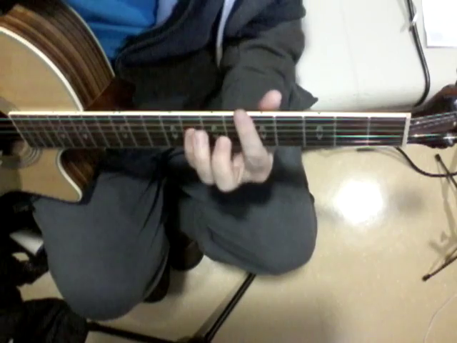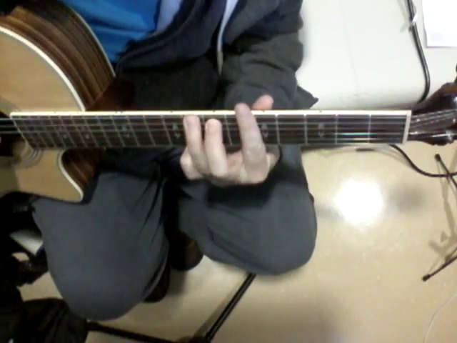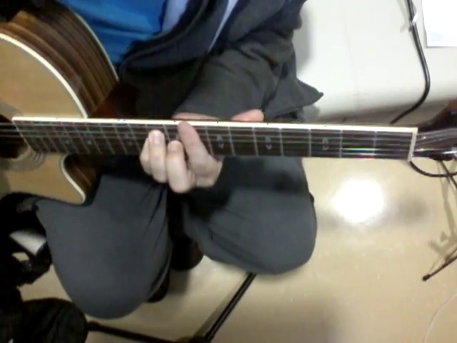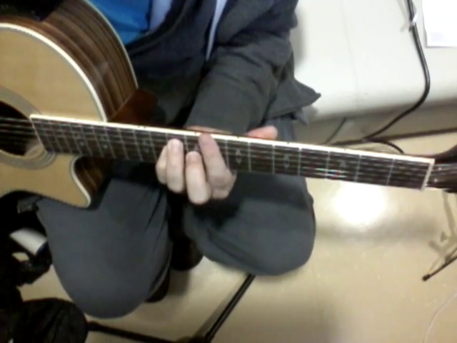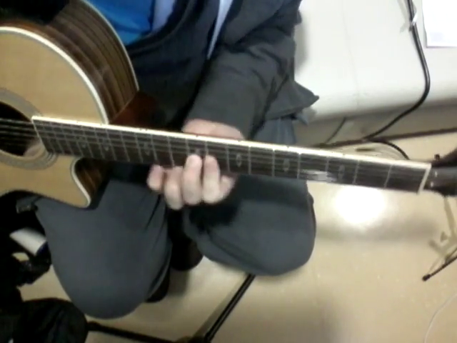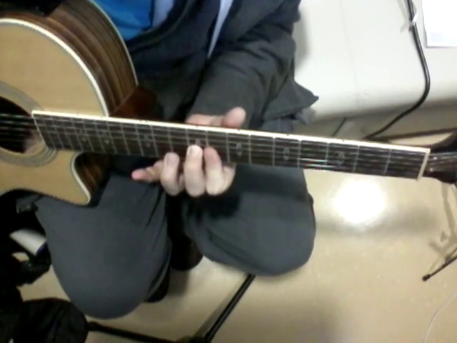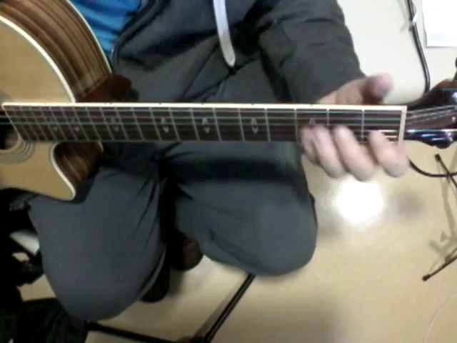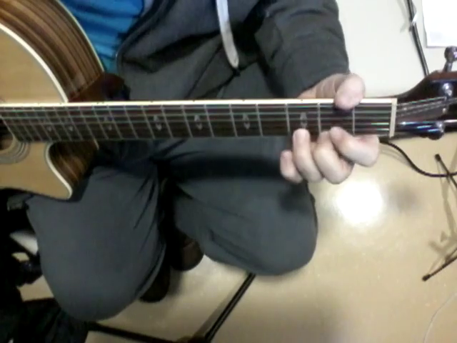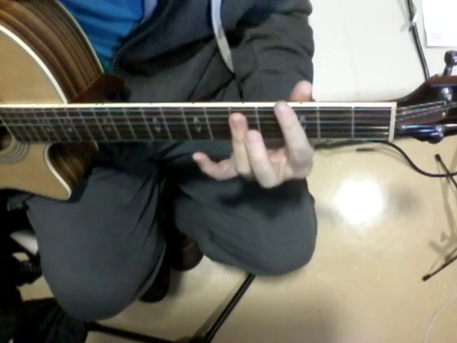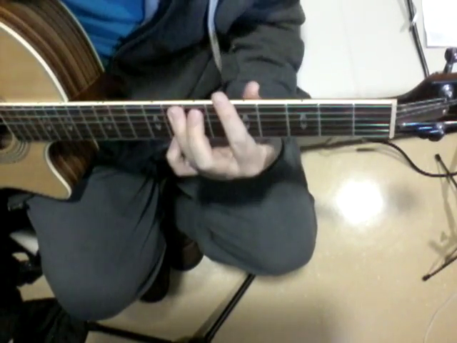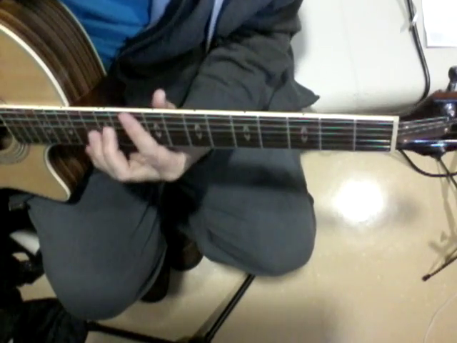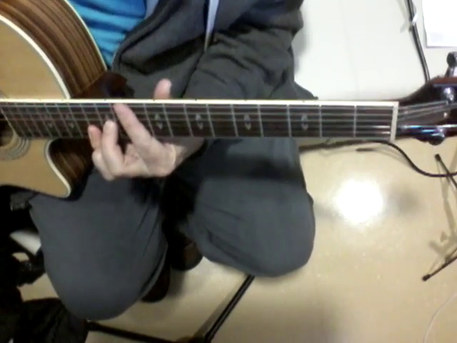If you know some licks or some way to apply them to songs, you can do it at that point. So anyway, let's get down to some more basics here. What's interesting is C, A, G, E, D. There's a variety of ways you can do that.